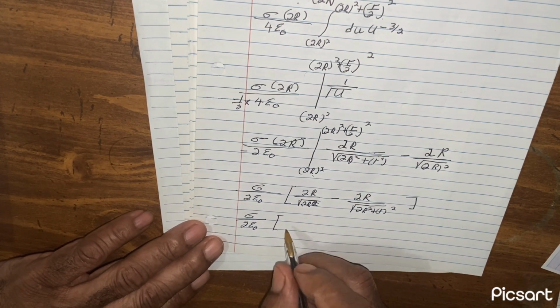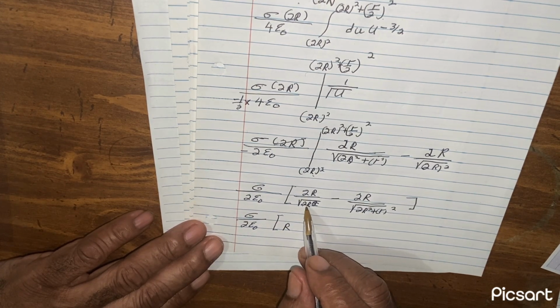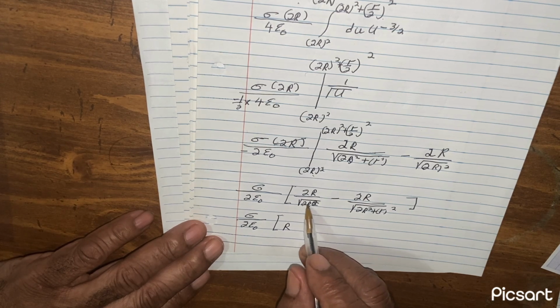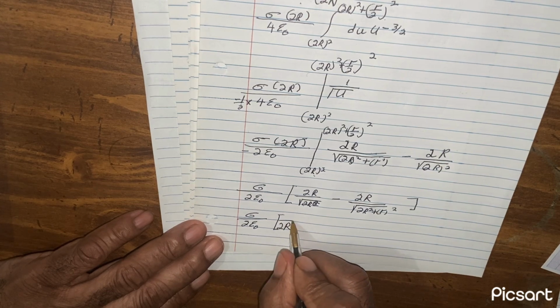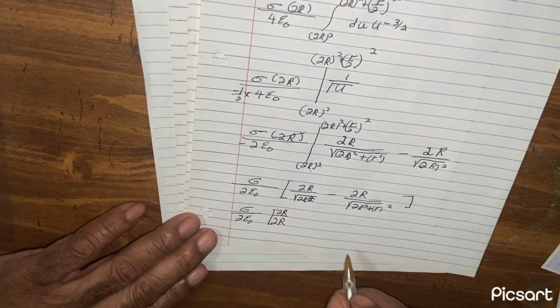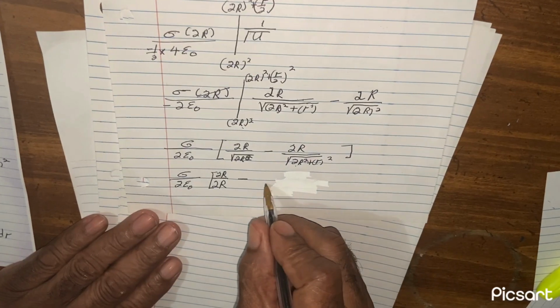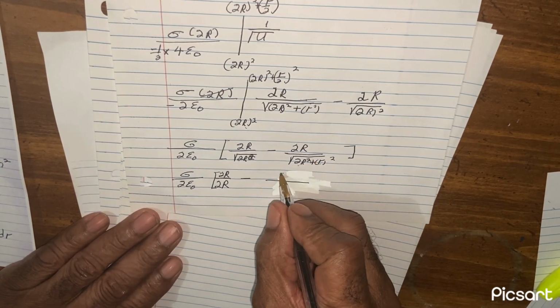You're going to have r, and the square root, that's 4r squared, so you can take the 2 out. This is a perfect square. So you got 2r over 2r, just like before, and that's going to end up being 1, minus, so in the numerator, we still have 2r.